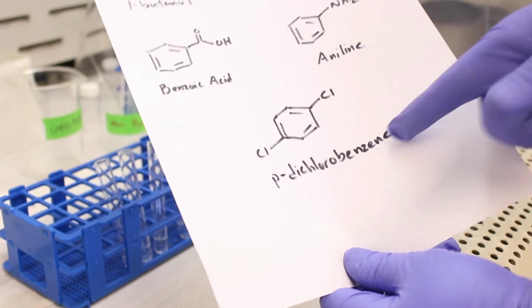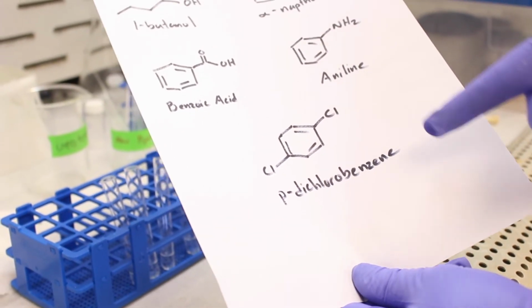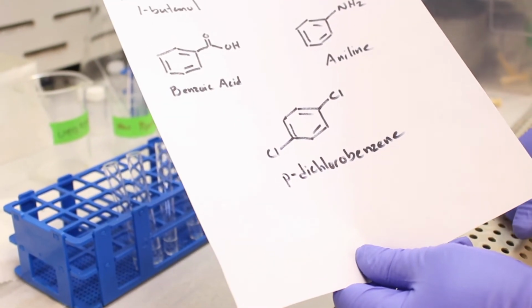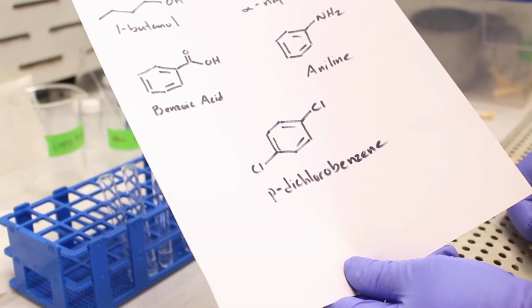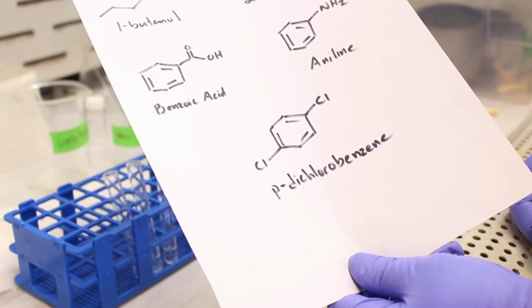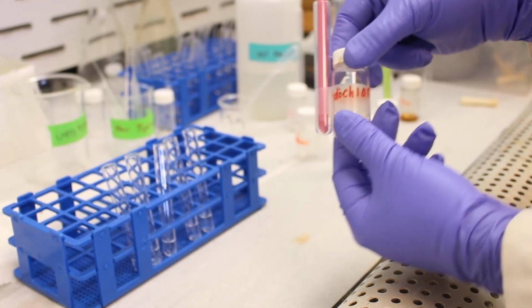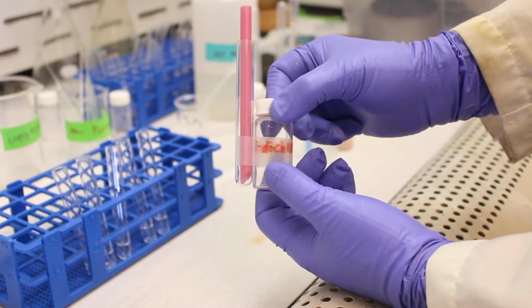All right, the final compound we're taking a look at today is paradichlorobenzene. The functional group on this molecule is a halide, chlorine. It could also be bromine or fluorine or iodine. These functional groups fall into the class called inert functional groups, and they're called inert because they are not soluble in any of these solvents. So we have our paradichlorobenzene here. It's a white solid, much like benzoic acid.